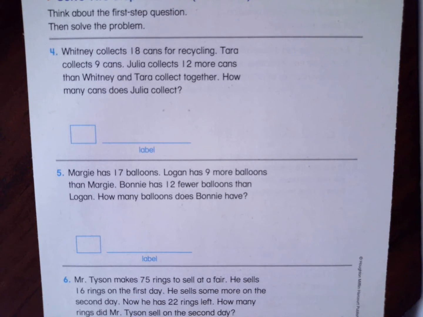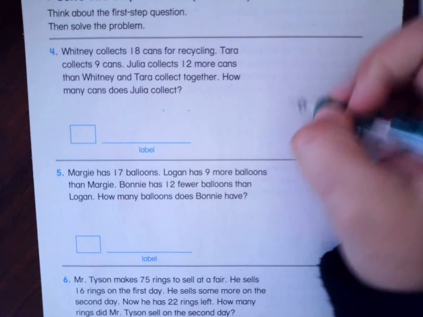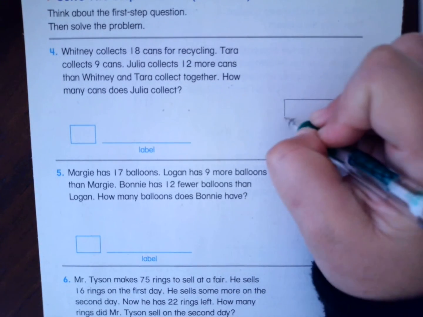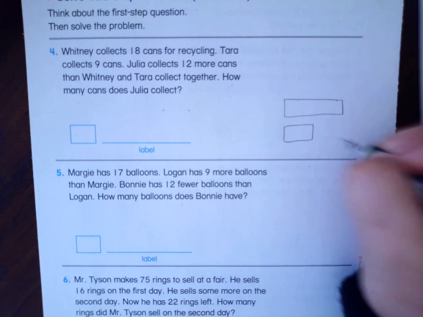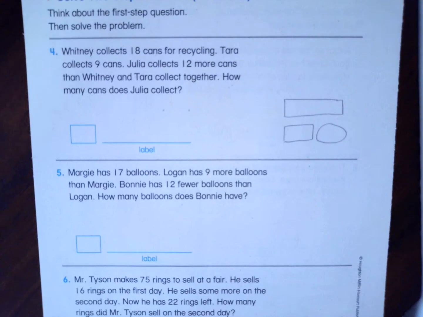Now, there is a lot going on in this problem, okay? So we know that we have people that are doing things, or they have things, and I see the word more. So we are going to need to do comparison bars. So what I would like you to do is draw your comparison bars. This is actually going to be for the second step, and I'll show you why. That's why I drew mine kind of down here.